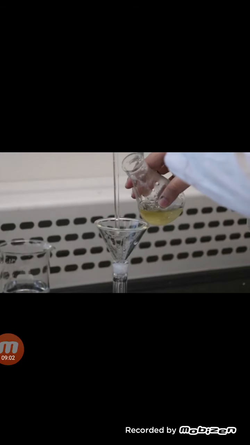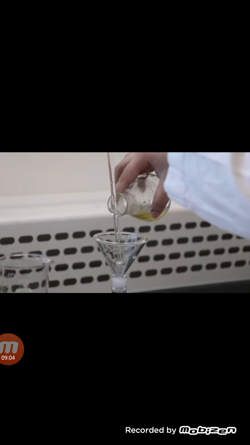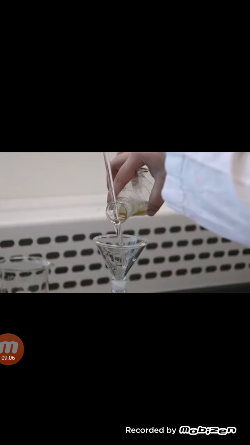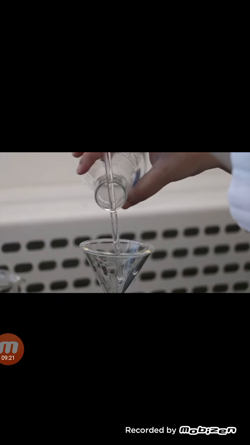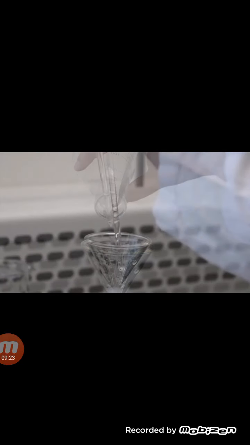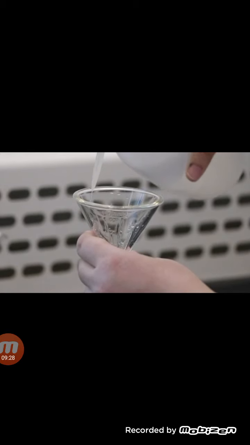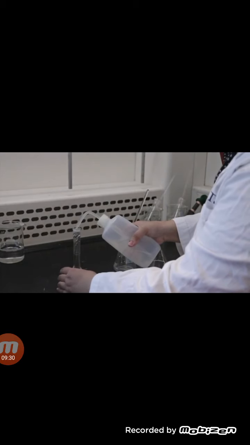Next, quantitatively transfer each solution into a labeled 100 ml volumetric flask. Thoroughly rinse the Erlenmeyer flask to transfer any remaining contents into the volumetric flask. Remember to rinse the glass rod and funnel as well to ensure complete transfer. Use a minimum amount of distilled water for this step, as you do not want to go over the 100 ml mark. Fill the volumetric flask to the mark using distilled water. Stopper and invert the solution 20 times.